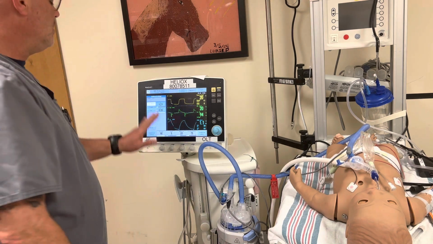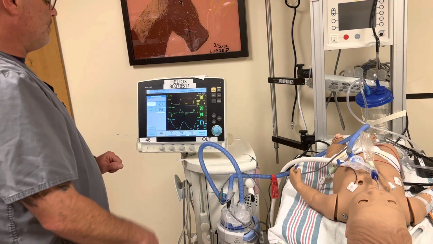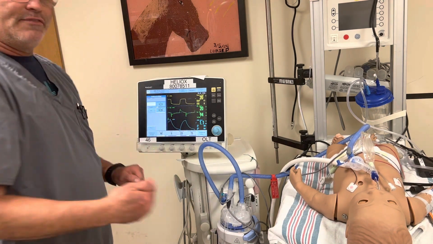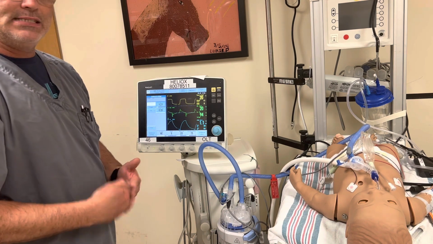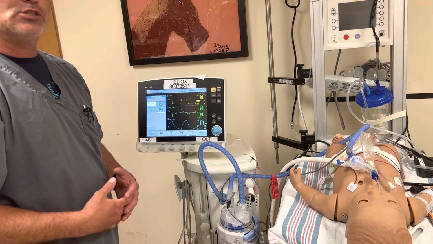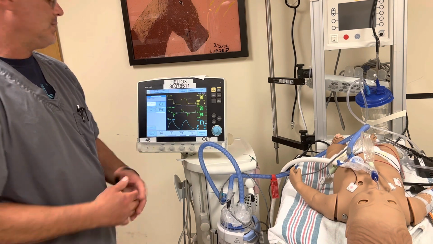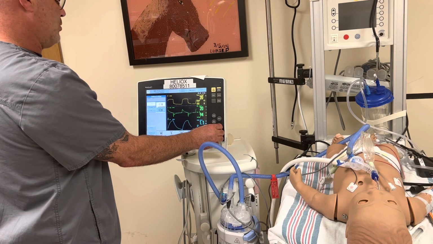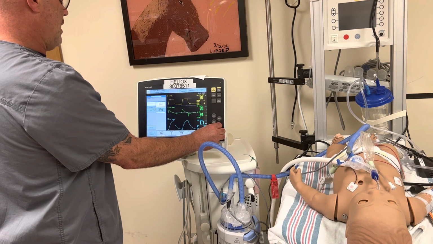But without that, we are going to set zero flow. Now, we have to get to zero flow. Again, we have to get to zero flow. If we can't get to zero flow, we have to have a doctor tell us what to set that time frame and order it. Okay, so we get to zero flow on this mannequin at 1 second, so we're good there.